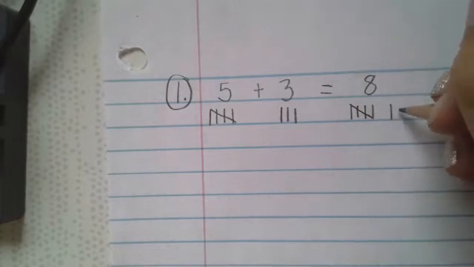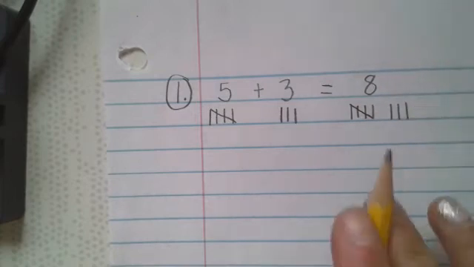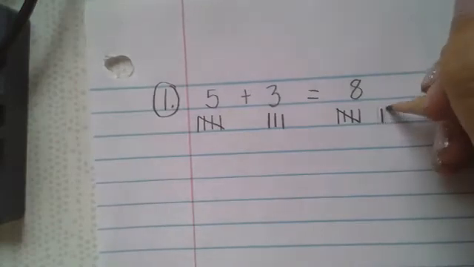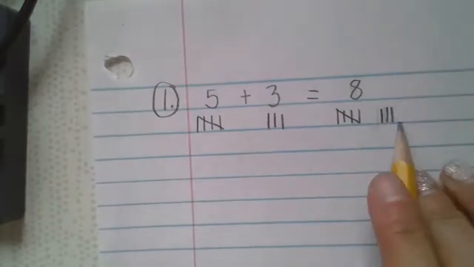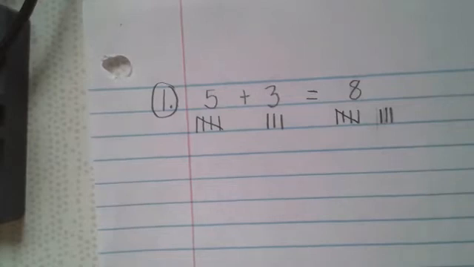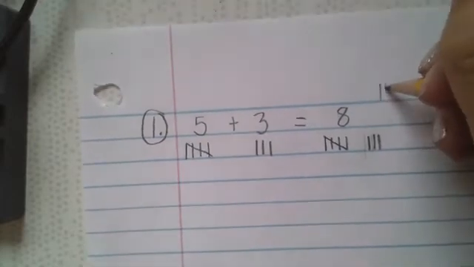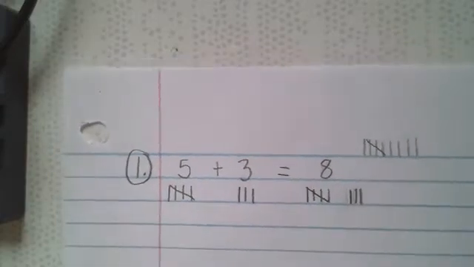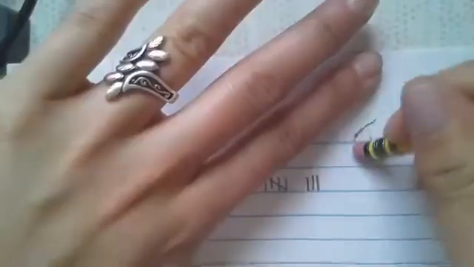5, 6, 7, 8. So make sure when you make your tallies, you have a nice little space. I'm actually even going to put them closer together. That way you know that is a set of 5 and that is a set of 3. If you put your tallies all together, it might be a little complicated, right? You might not be able to see. And then even if you did it like this, your brain might not register that there's 2 sets. So put a nice little space in between them.